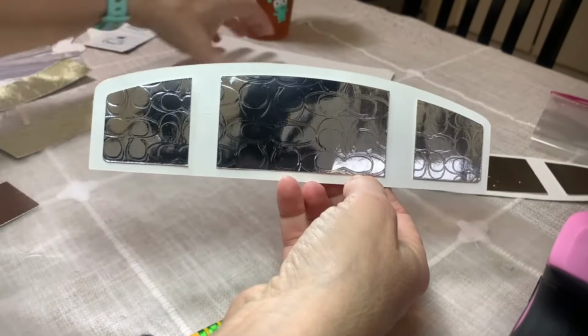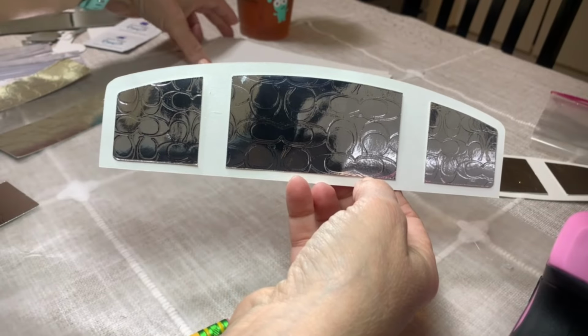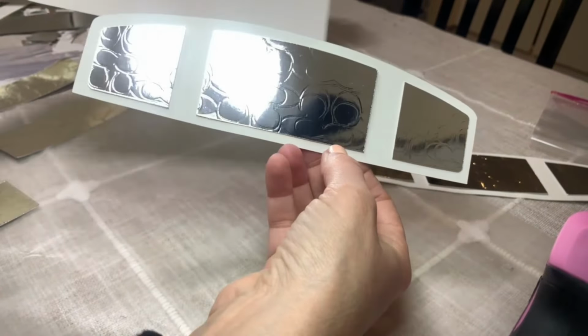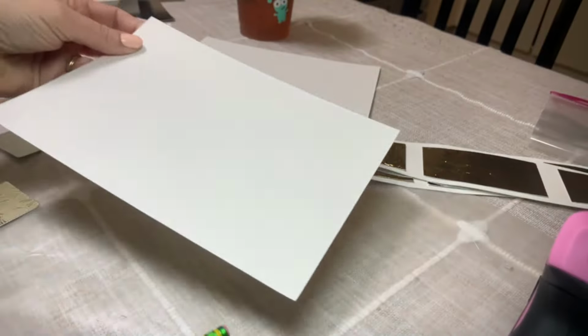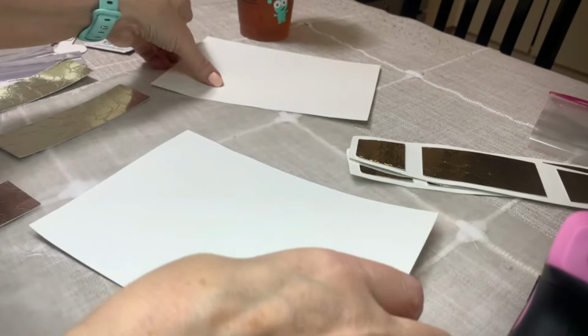But I'm going to show you what this is used for. It is this part of the purse. So we will eventually glue that here. Okay, so we're going to set that aside. And now we have the two sides of the purse.